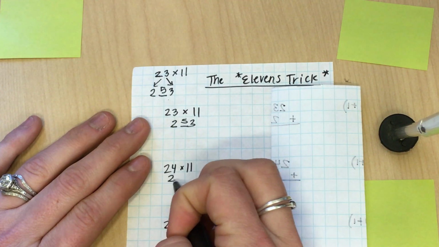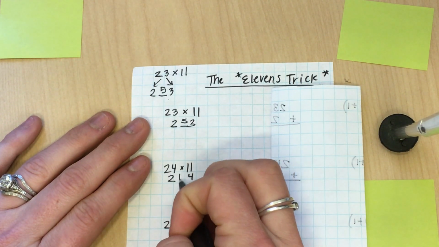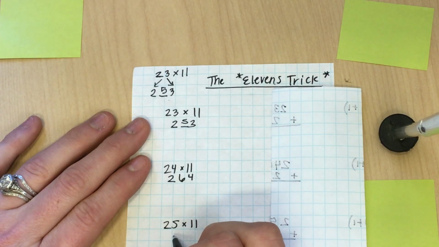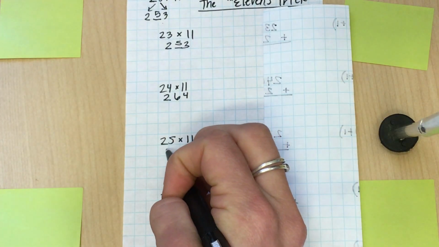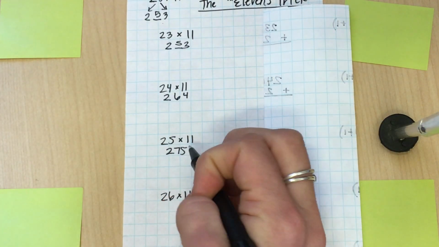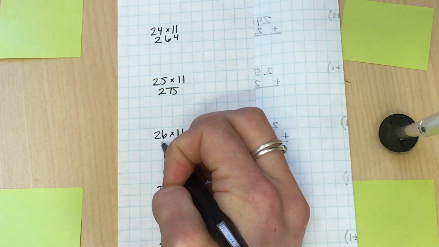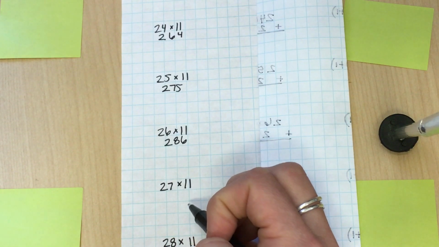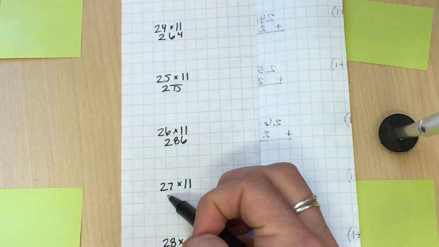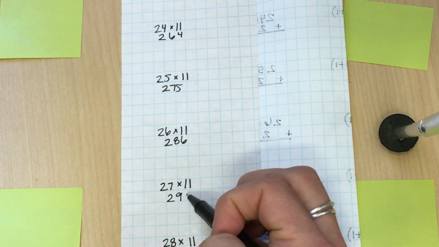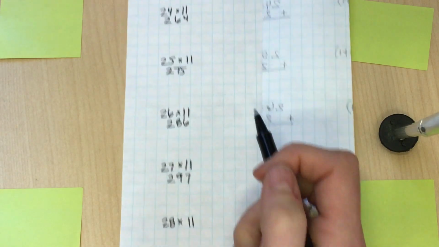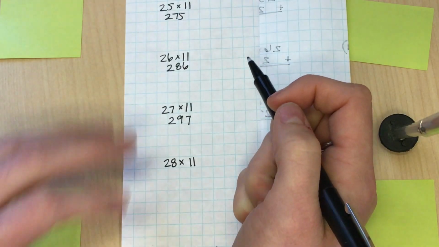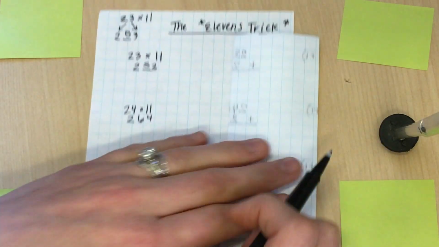24 times 11, we get 264. 25 times 11, we get 275. 26 times 11, we get 286. And for 27 times 11, we would get 297. We're going to hold off on 28 times 11 for just a second and come back to it.